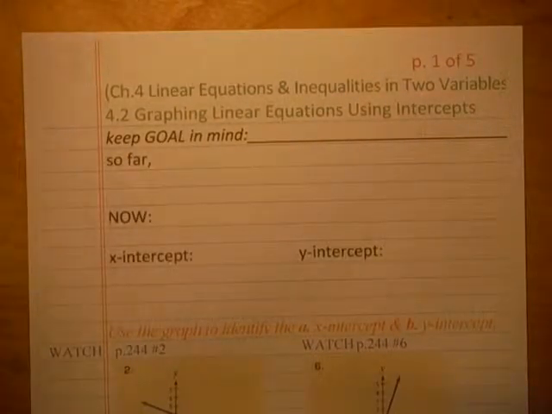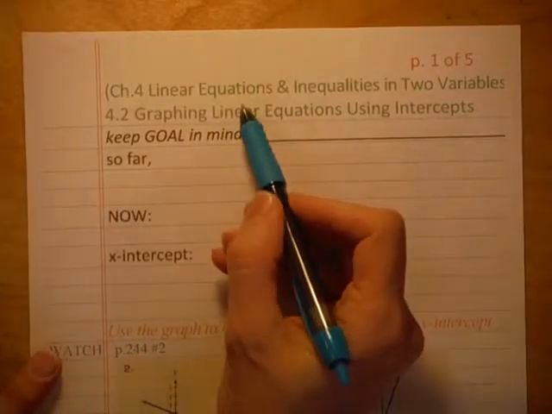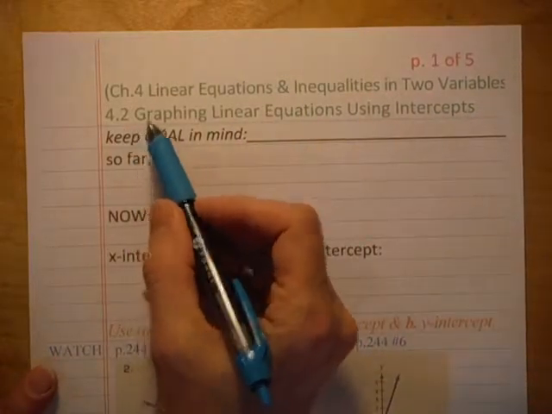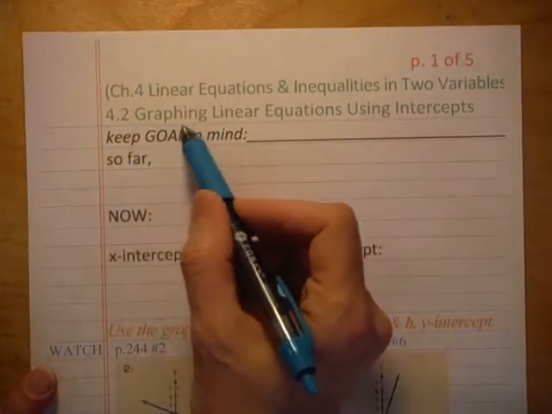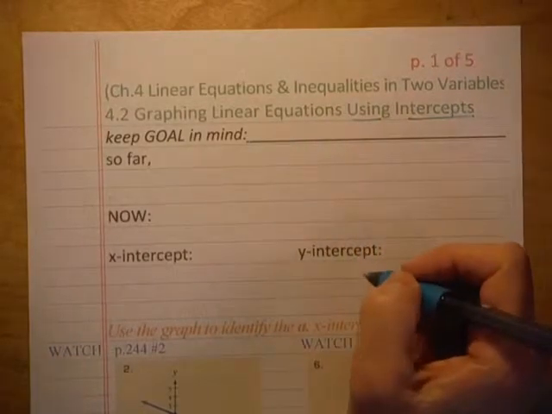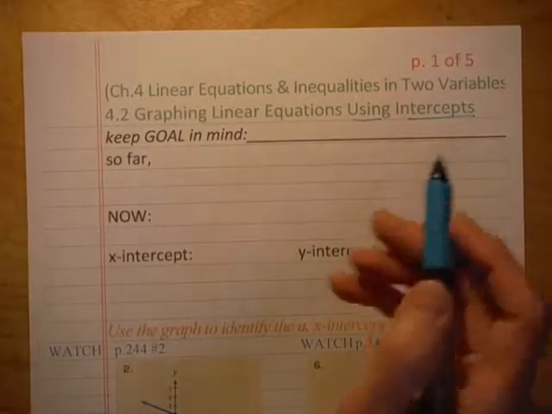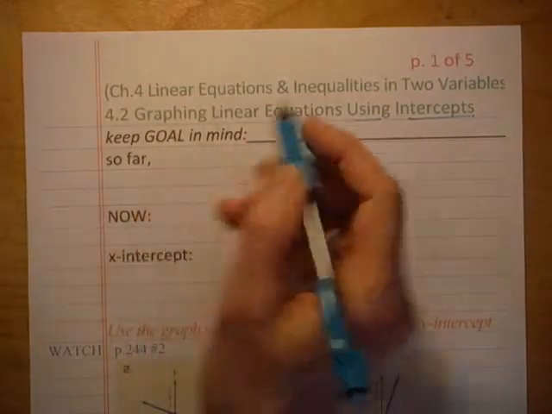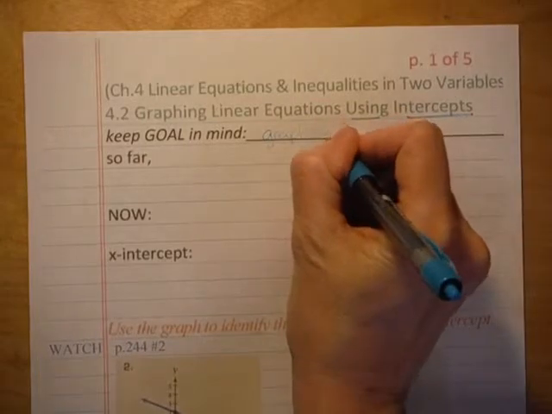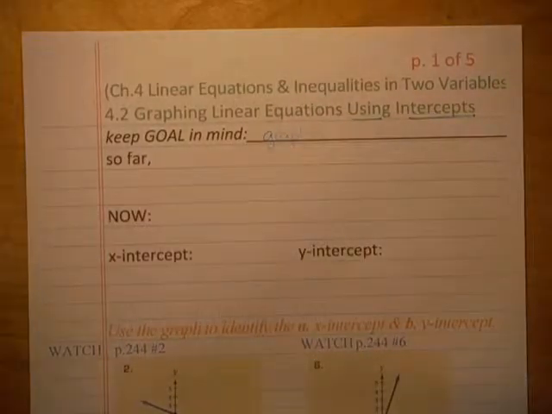So we're starting now 4.2. We're in the chapter called Linear Equations and Inequalities in Two Variables. And in section 2, we're going to continue our pursuit of graphing linear equations, this time using intercepts. And we'll define what those are in just a moment, if you don't recall already. Let's keep the goal in mind. We are looking to get really good at graphing linear equations.